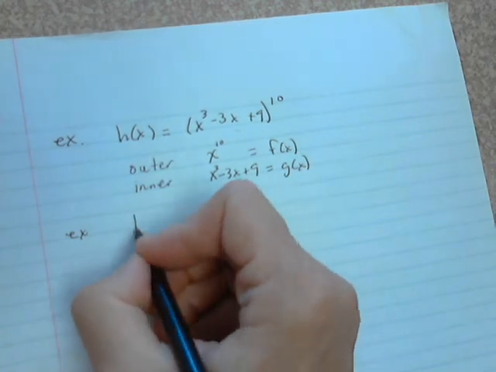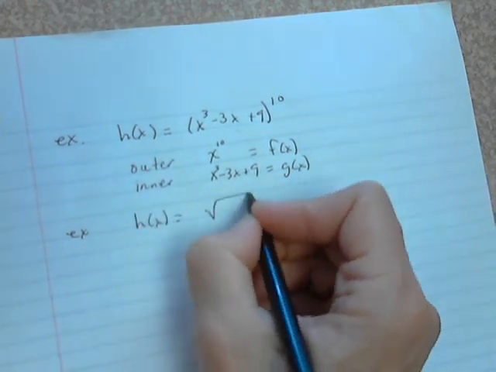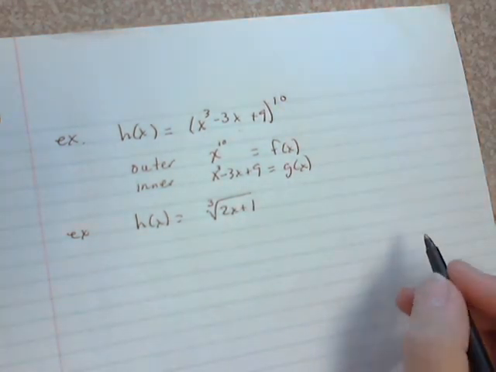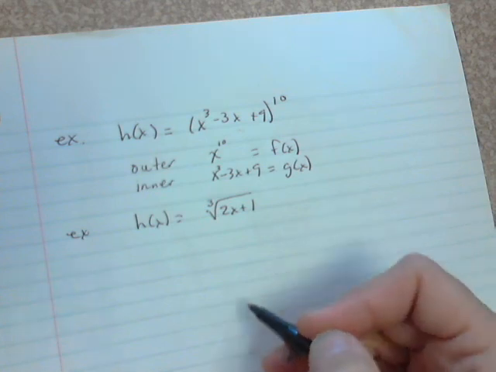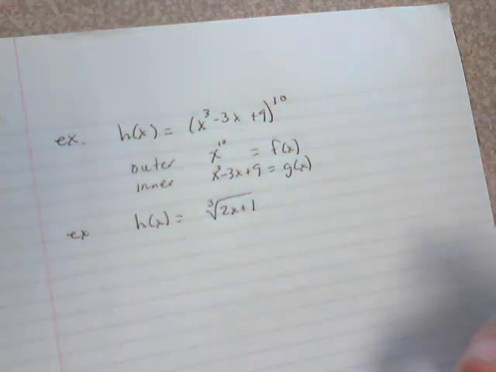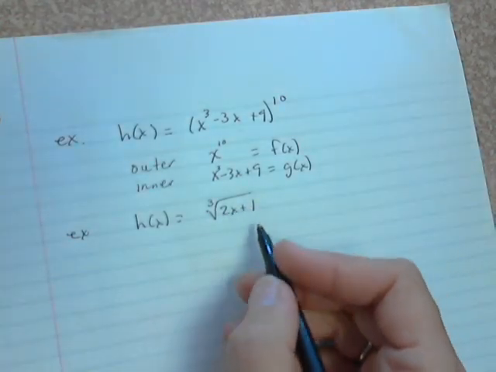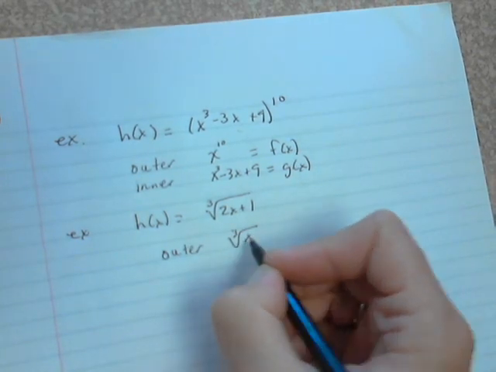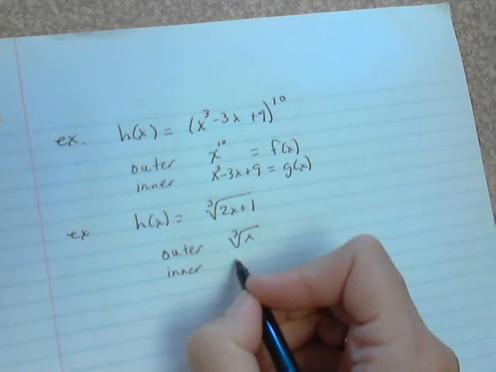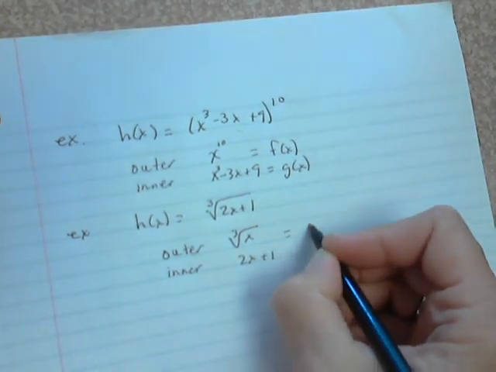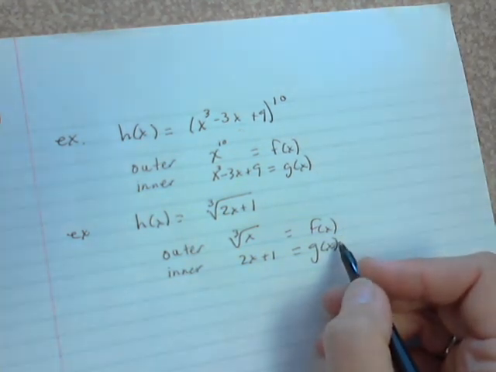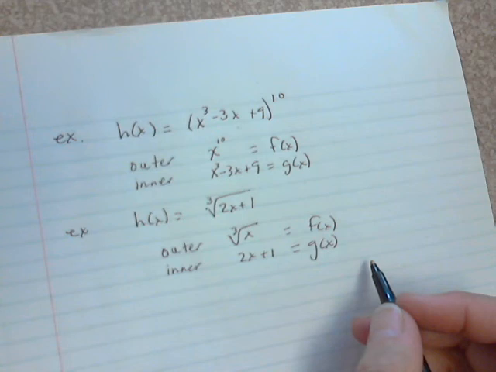Here's our next example. Let's say h of x is equal to the cubed root of 2x plus 1. Well, what's the outer function? What is overall being done here? Overall, we're taking a cubed root of something. And what are we taking the cubed root of? We're taking it of the inner function, 2x plus 1. So we can identify the outer function as the cubed root of x, and the inner function as 2x plus 1. And if we did a composition f of g of x, we would get our h of x back.